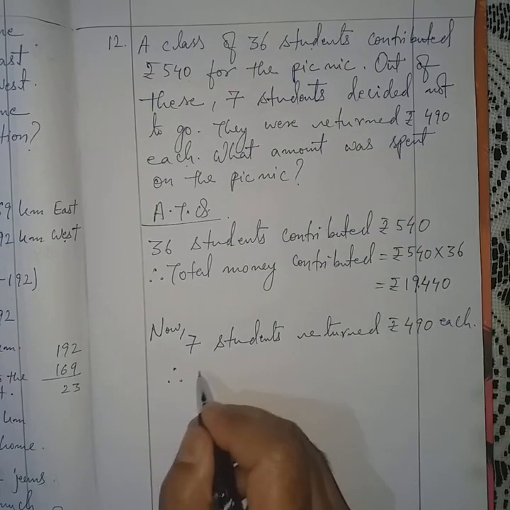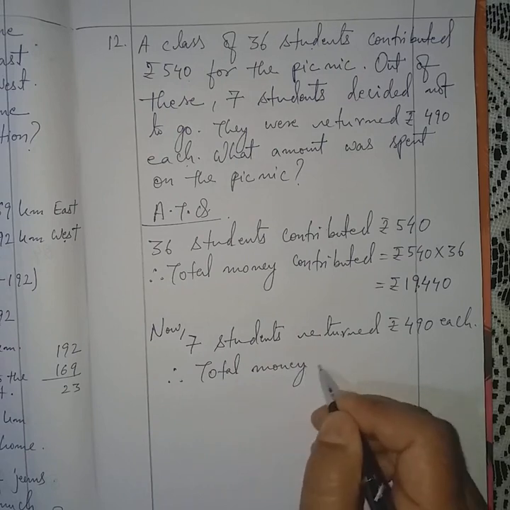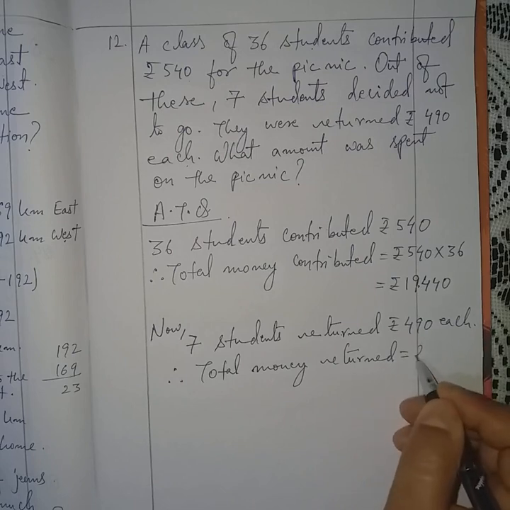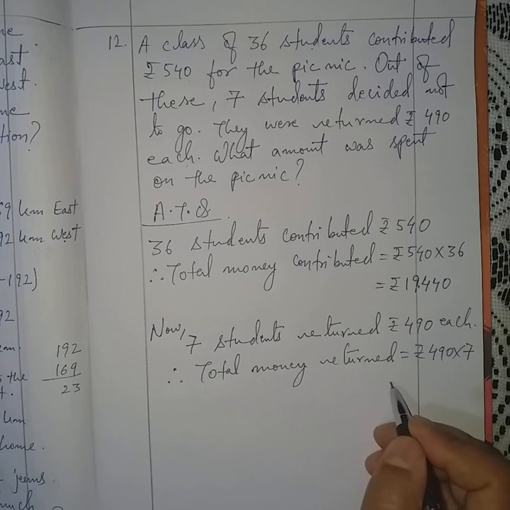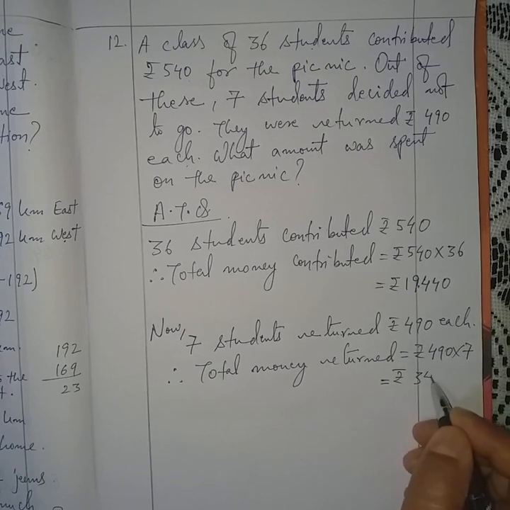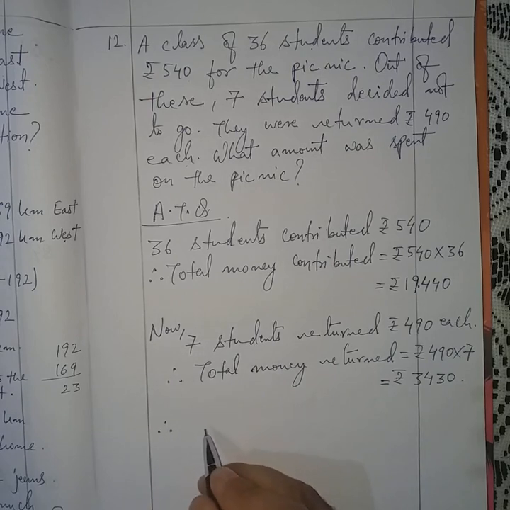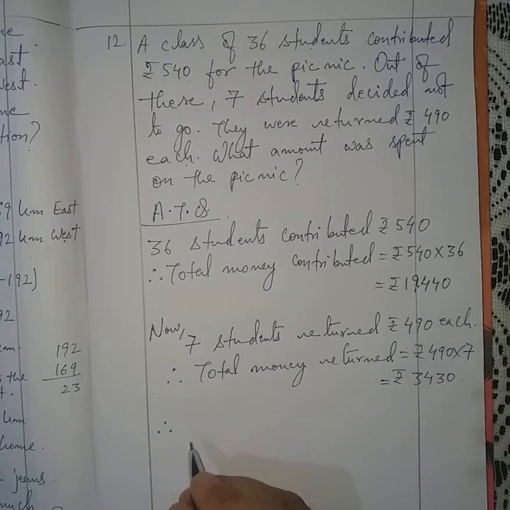Therefore, total money returned will be equal to rupees 490 into 7, and if we multiply this one, we'll get rupees 3,430. So now we can easily calculate what amount was spent on the picnic. If we subtract this amount from this amount, we will get the amount spent on the picnic.